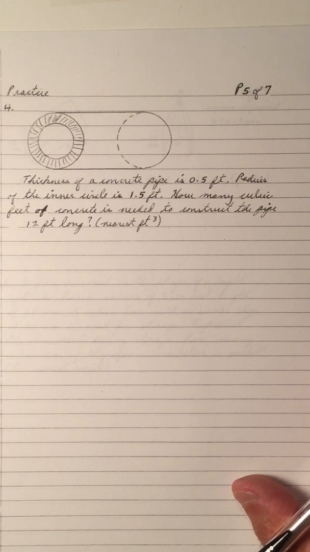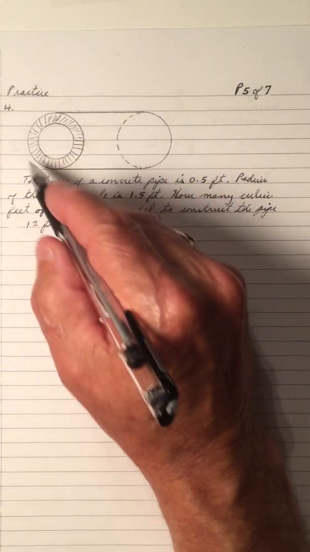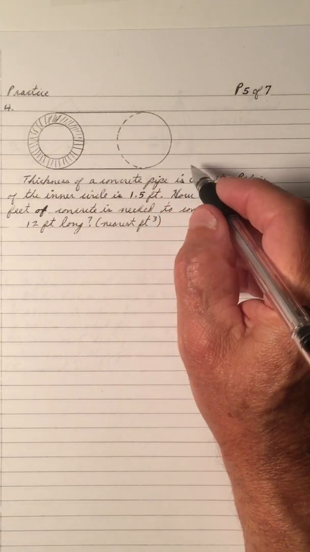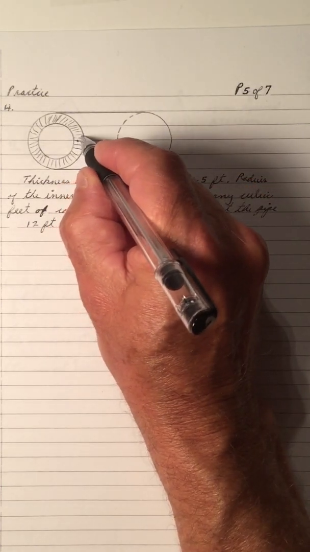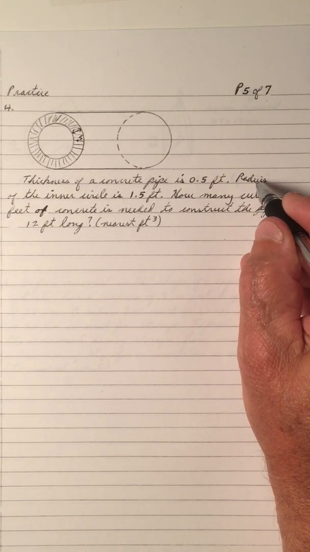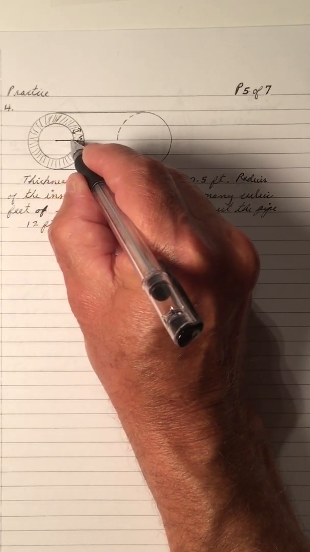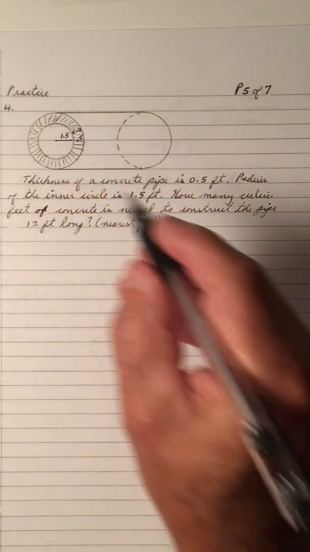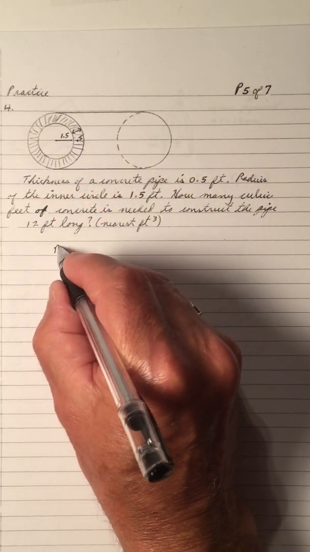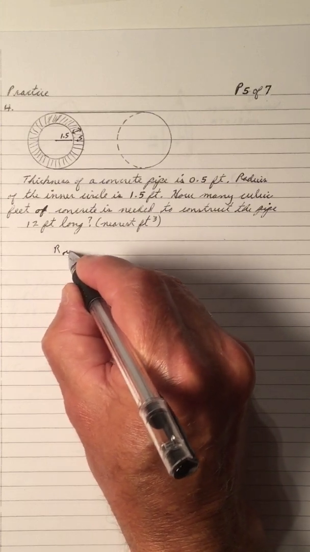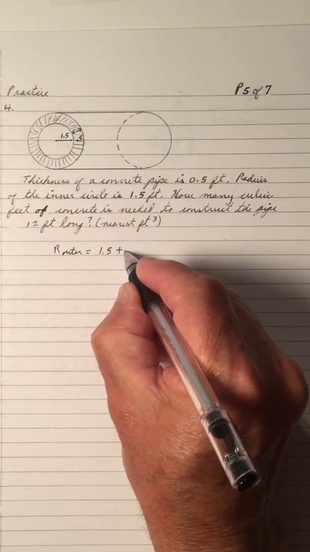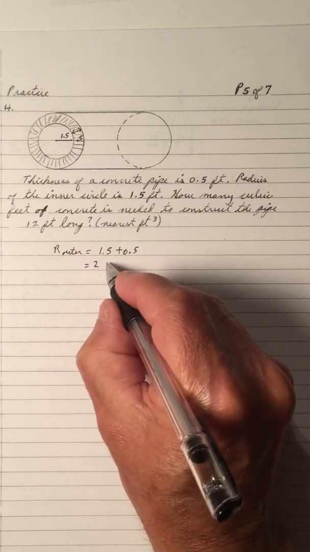Now another extra problem I threw in here is we have a concrete pipe that is hollow in the middle and is all constructed of concrete. The thickness of the concrete pipe, this thickness here, is 0.5, and it's in feet. The radius of the inner one is 1.5. So if the inner circle has 1.5 and the thickness is 0.5, the radius R of the outer piece of tubing or cylinder is 1.5 add on 0.5, so that's 2. So it's 2 feet.